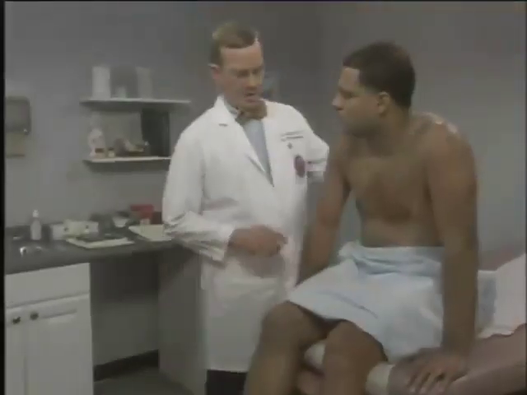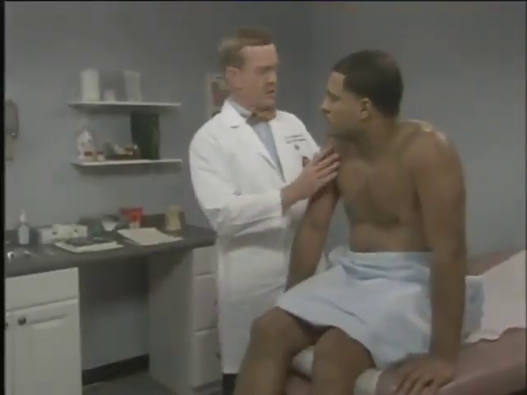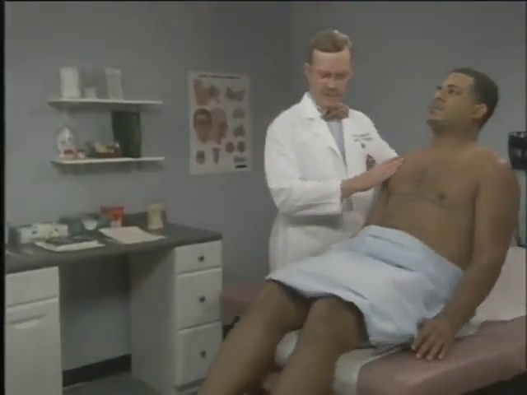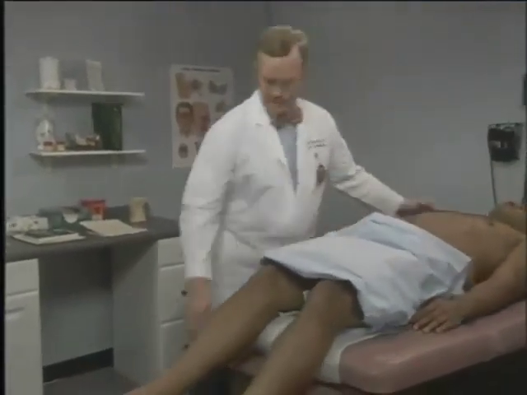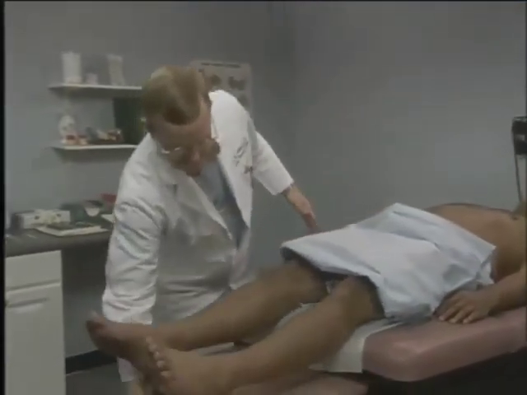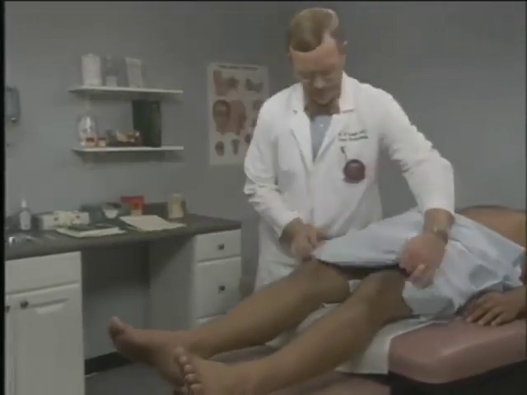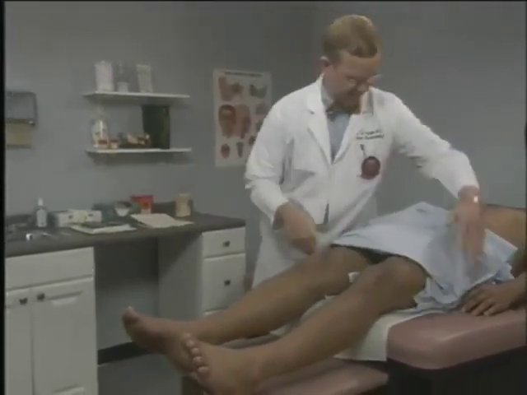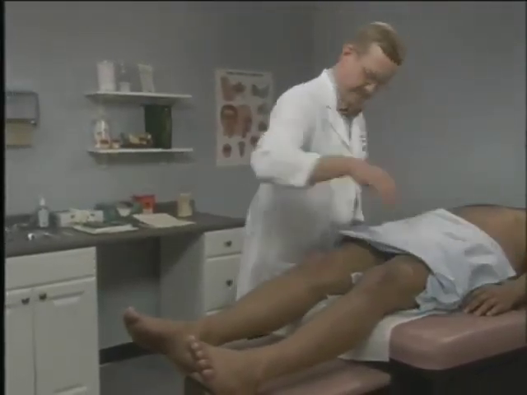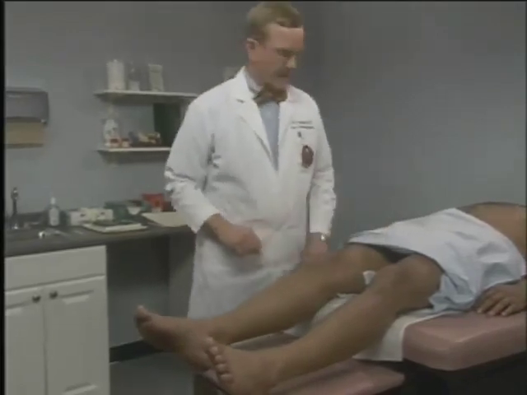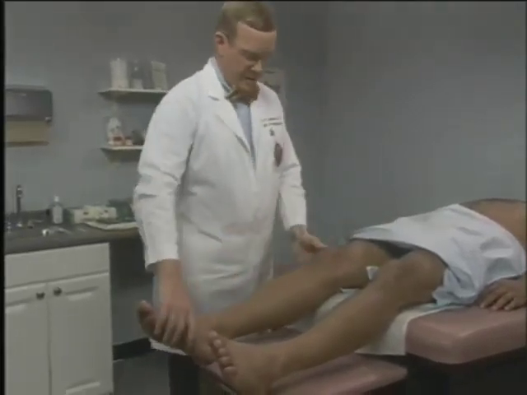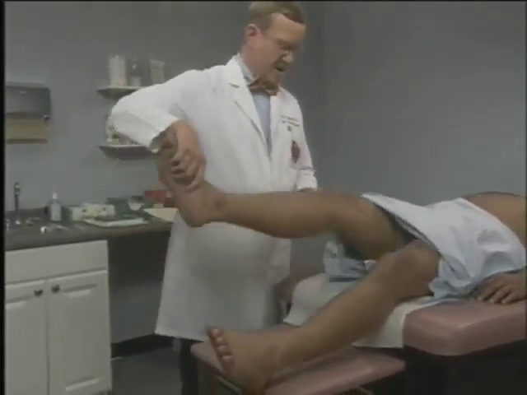Examination of the motor system of the lower extremities is best performed with the patient lying supine on the examination table. First, assess muscle strength in the legs. Test hip flexion by the iliopsoas muscle by placing your hand on the patient's anterior thigh and providing resistance.